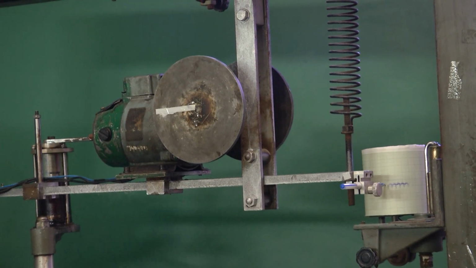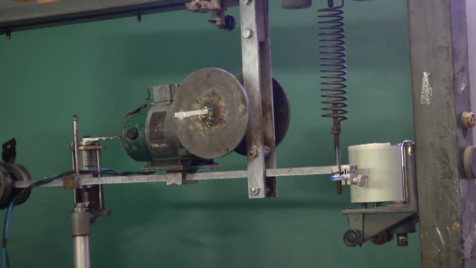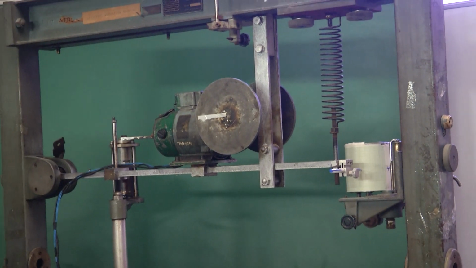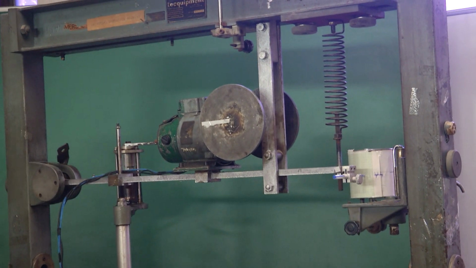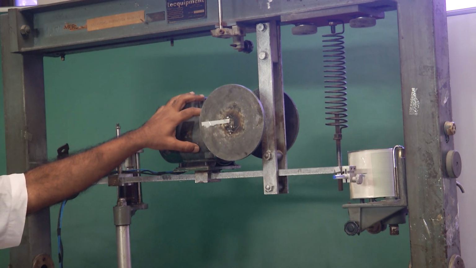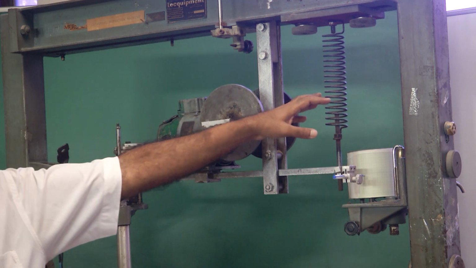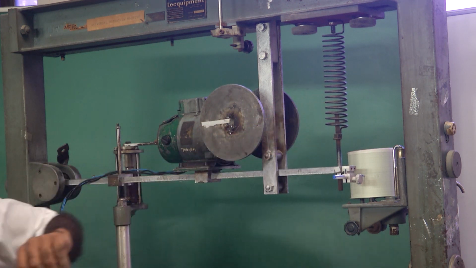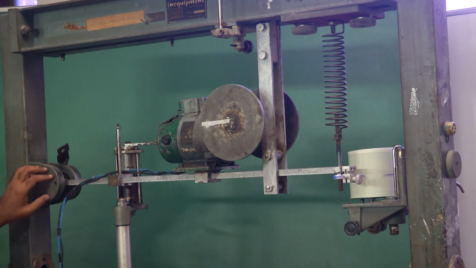Now, the question here is, in this practical system, where is the contribution of damping? Because we discussed that there is a beam which has a motor mounted, that is the mass. There is a spring over here which is another element, and the beam is hinged here.